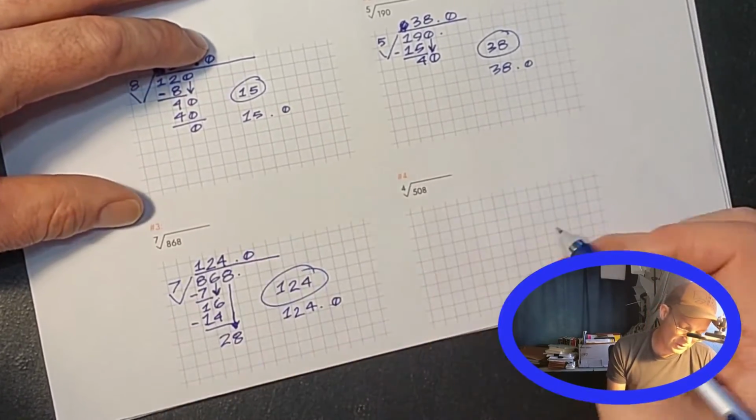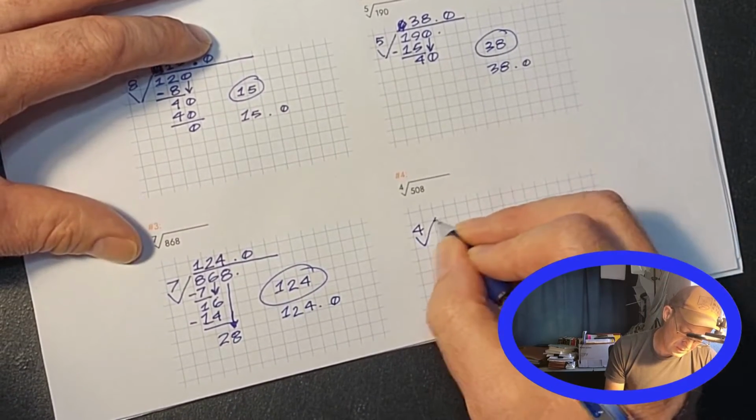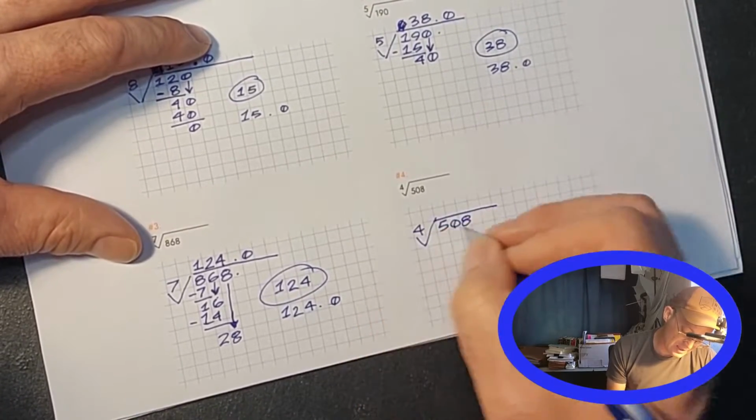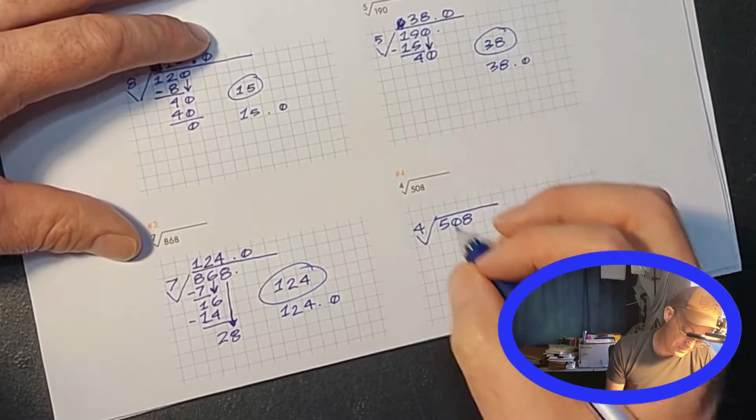Here we got another one that looks kind of like that. So we've got 4 going into 508. You notice how I'm keeping my numbers lined up, right? One number or digit per grid cell.